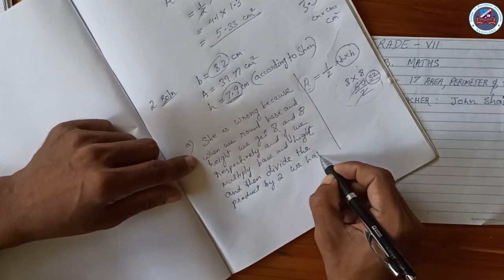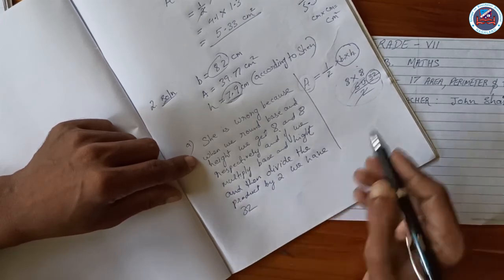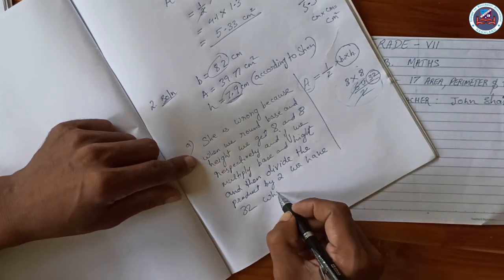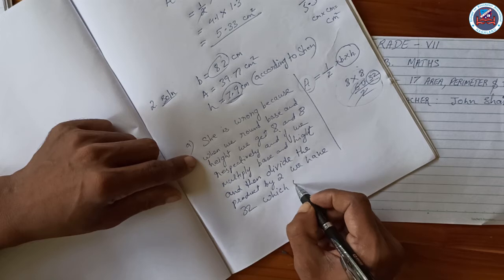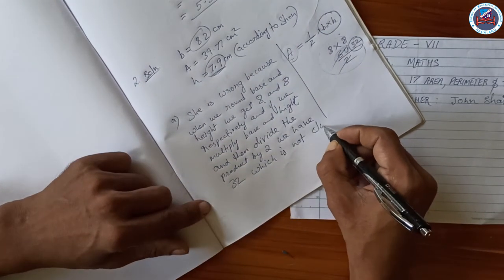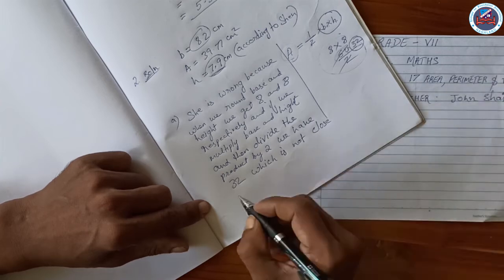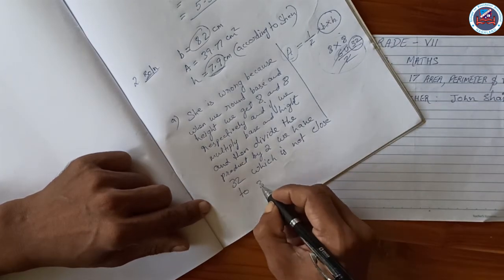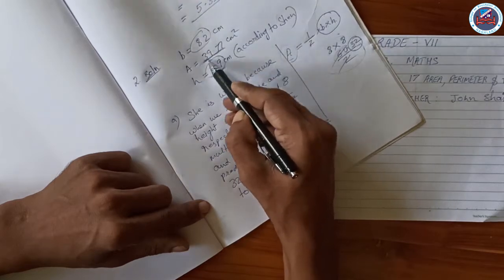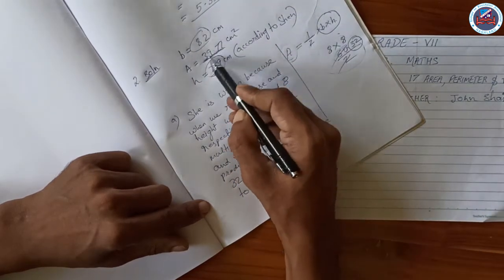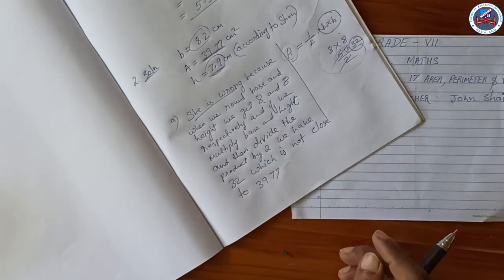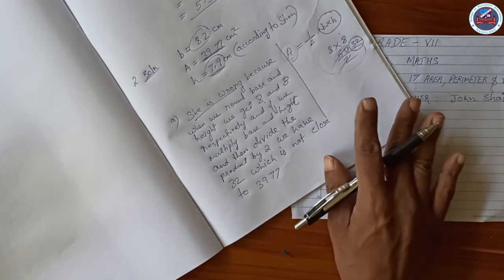We have 32, right? We got 32, which is not close to 39.77. Yes or no? It is not close. 32 is not close to 39. It's very far. That's why C is wrong. Okay? That is your A answer.